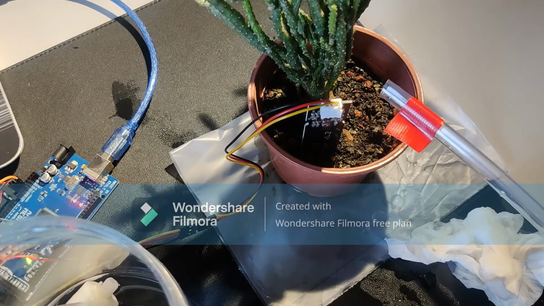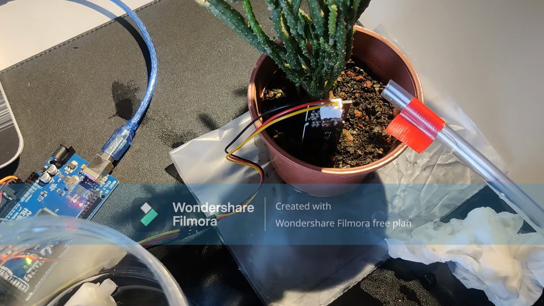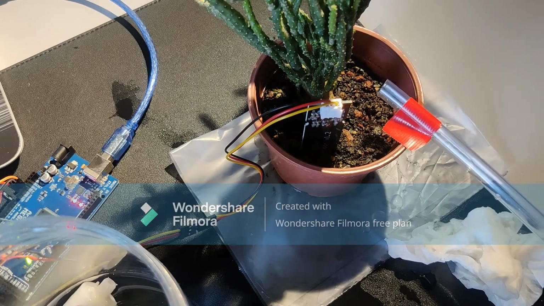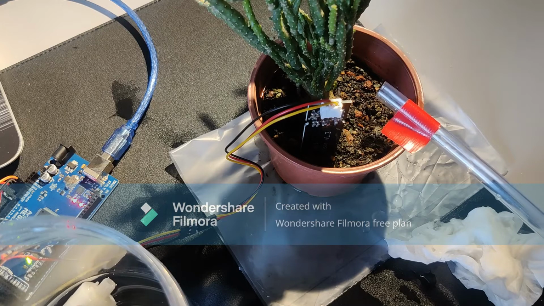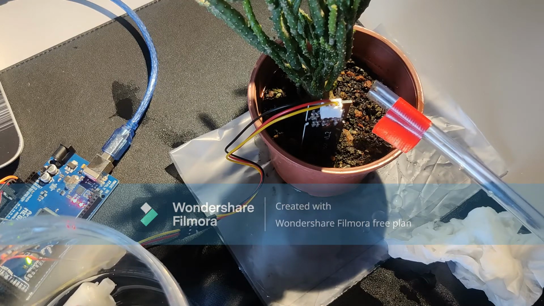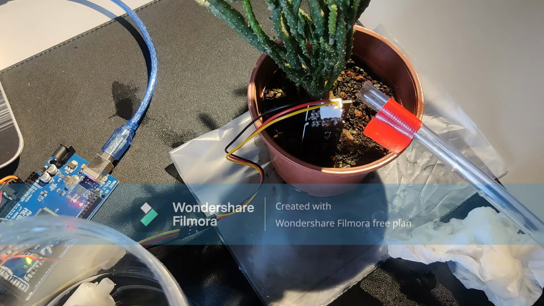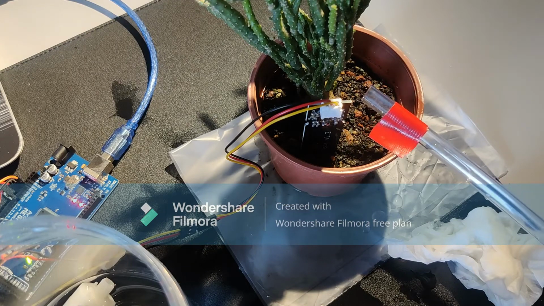So basically if the water is already pumped into the soil, the moisture sensor will detect that the soil already has enough moisture and will wait until the soil is not moist enough, then it will automatically water the plant.